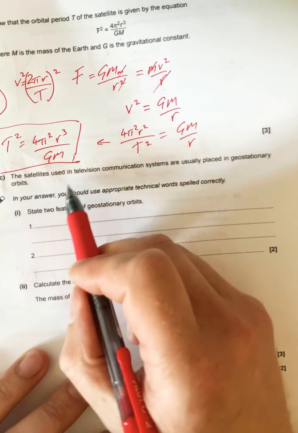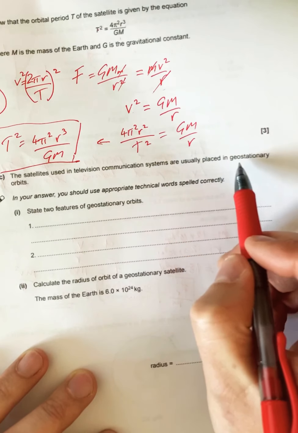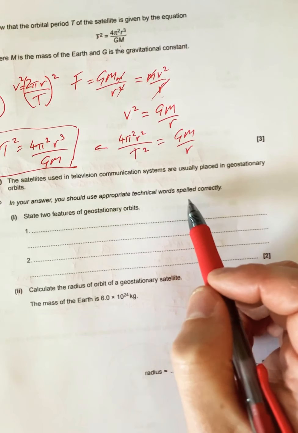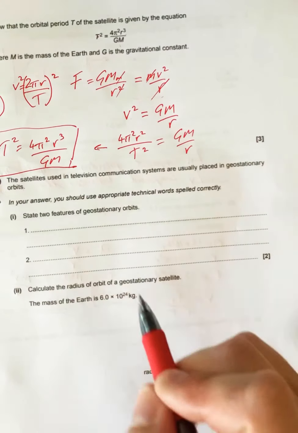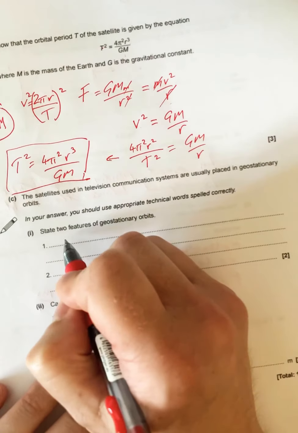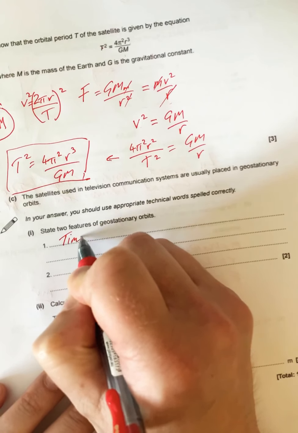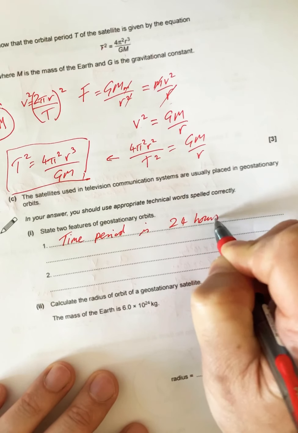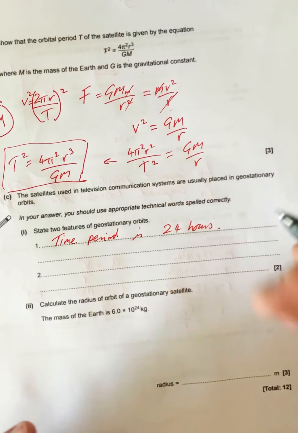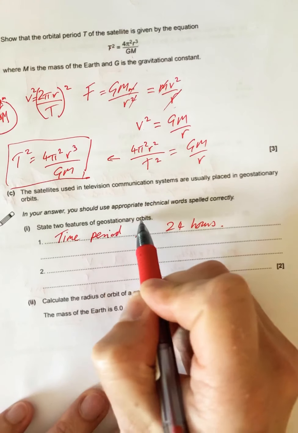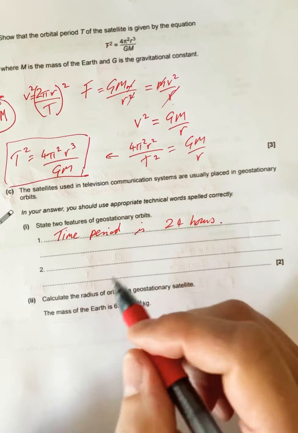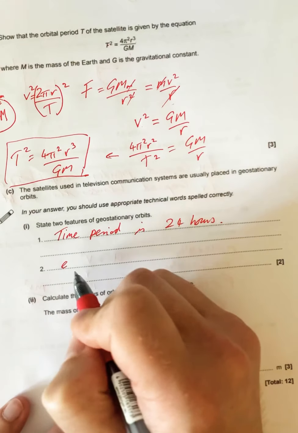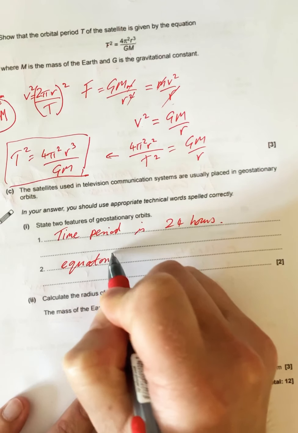Okay, C. The satellites used in television communication systems are usually placed in geostationary orbits. In your answer, you should use appropriate technical words spelled correctly. State 2 features of geostationary orbits. Okay, very straightforward. So the time period is 24 hours, as it is for any geosynchronous satellite, but for it to be geostationary, static above that same point above the Earth, it needs to be orbiting the equator. So, equatorial orbit.